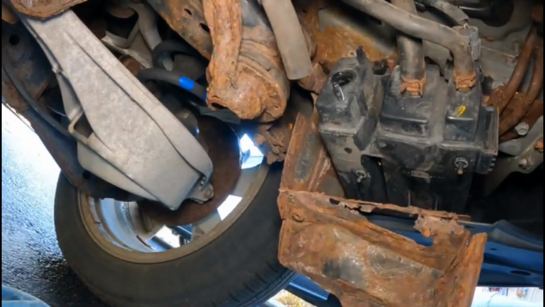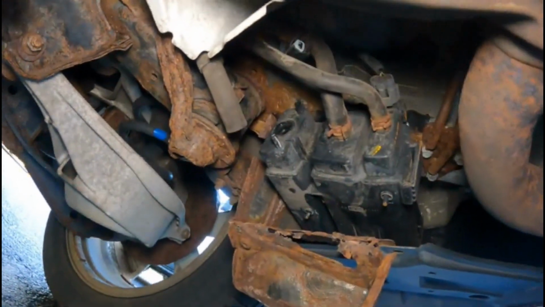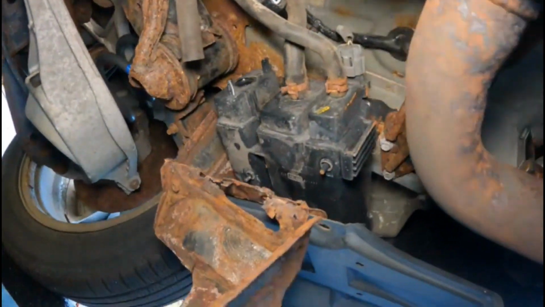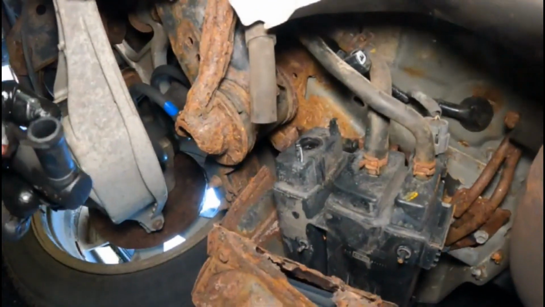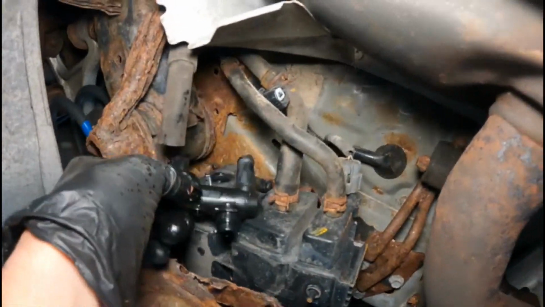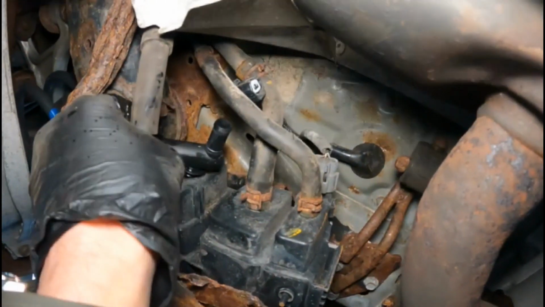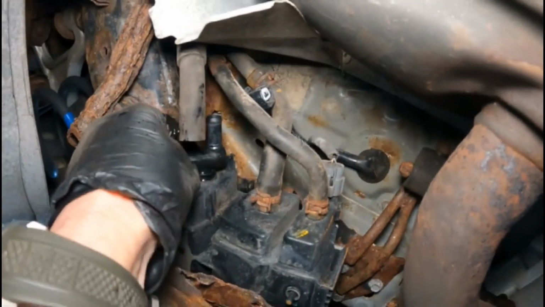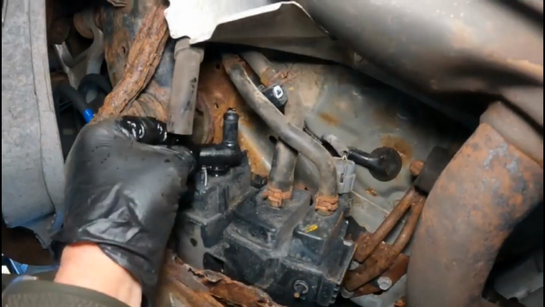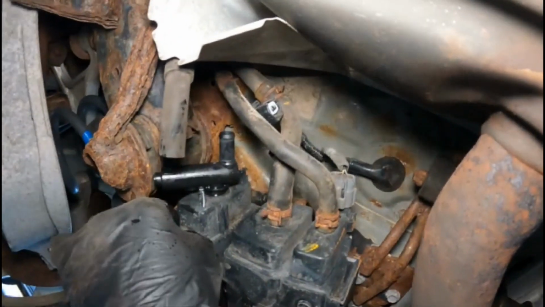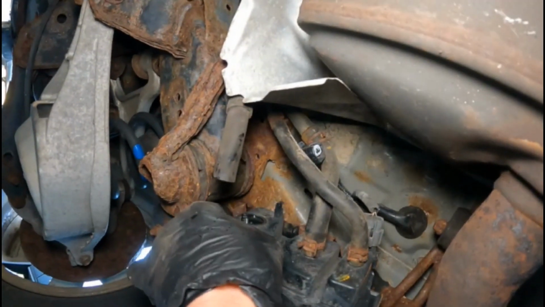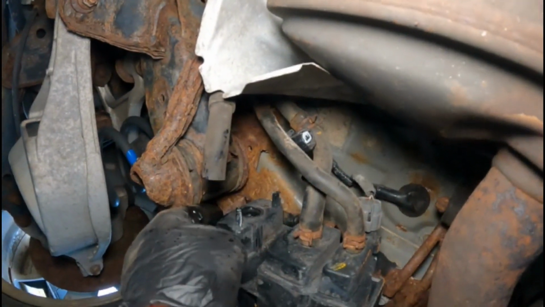So the way this basically goes, as you can see in there, the tabs, gotta line up the tabs, which is basically like this, like that. But the problem I had, this is tight, so I put a wrench on here so I could pull this back.